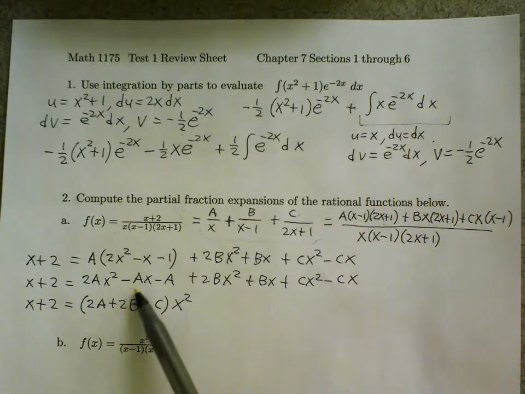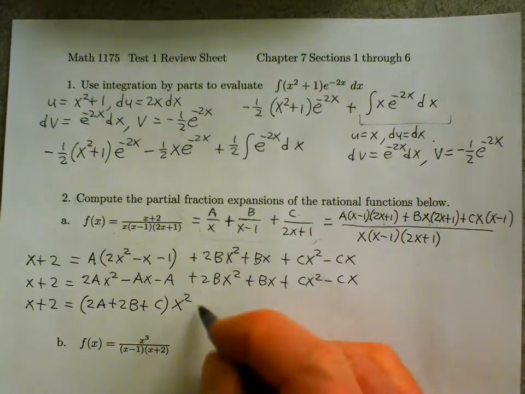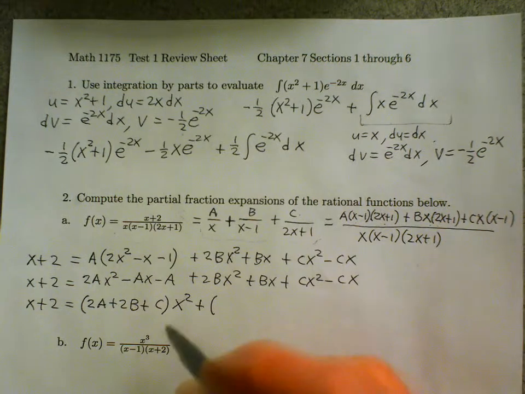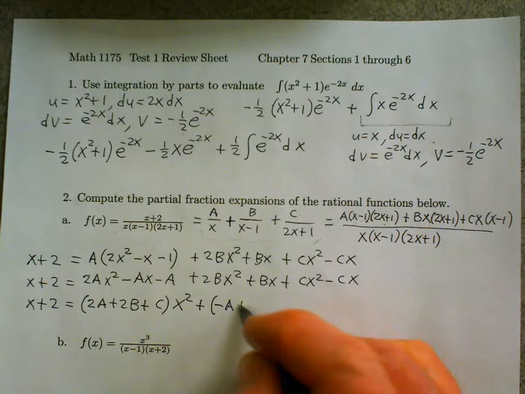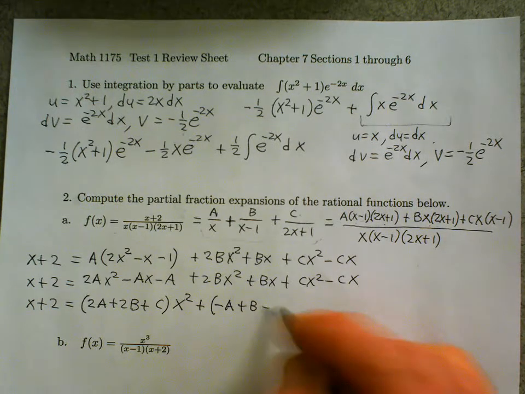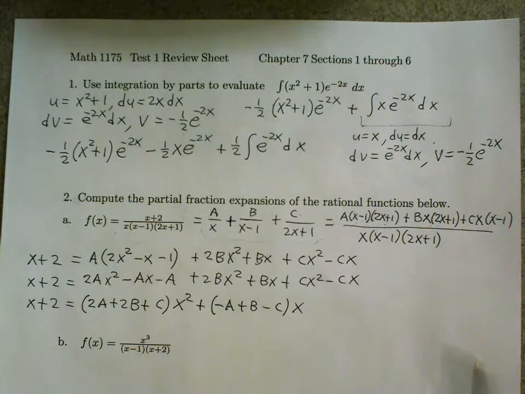There are 3 terms with x in it, so I'll write it as plus the quantity negative a plus b minus c times x. And there's only one constant term. It's the minus a.